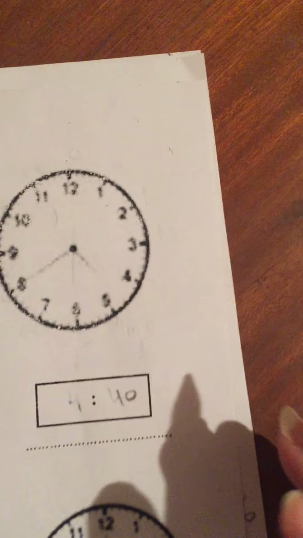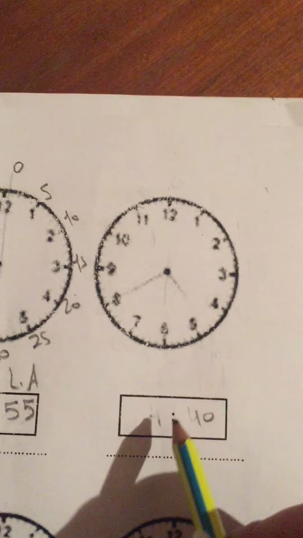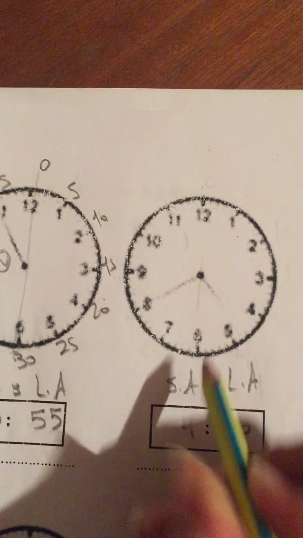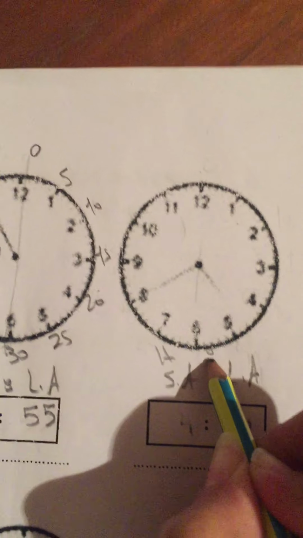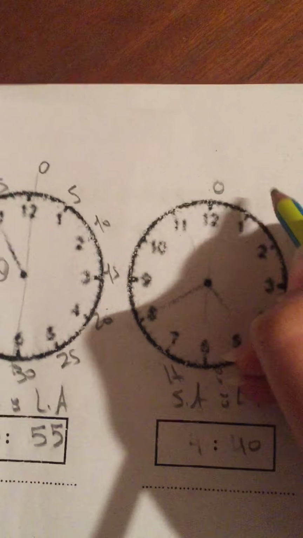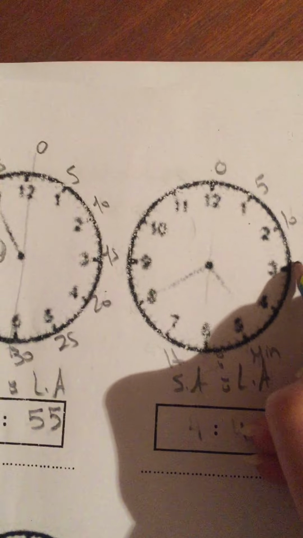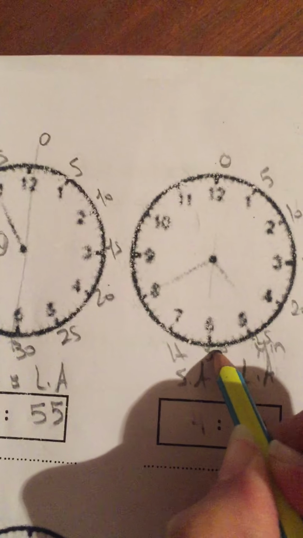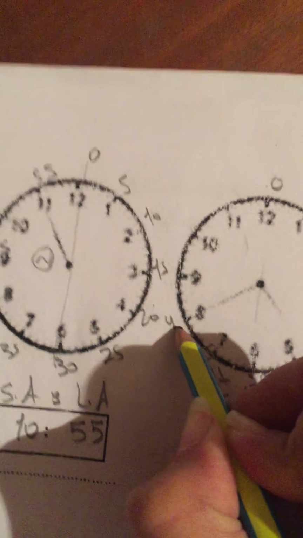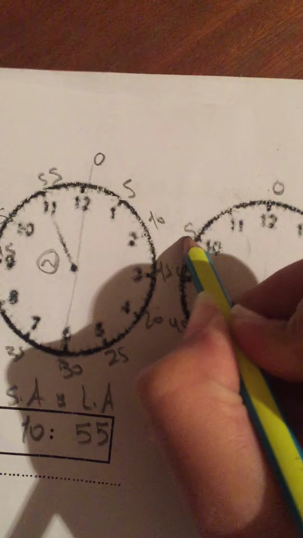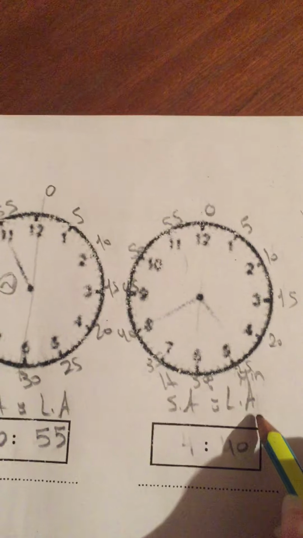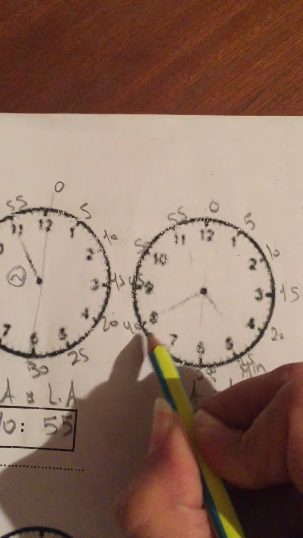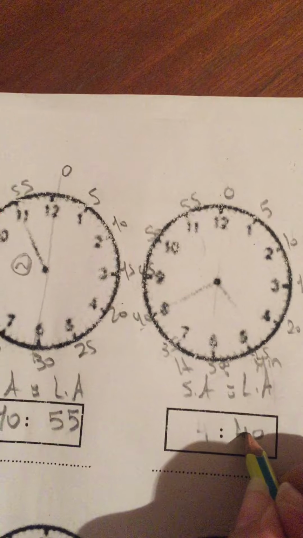Okay, and the third example here: short arm to long arm, hours, minutes. Put the minutes on the clock. The long arm takes the far numbers, which is 4 here, 8 or 40, it's 40.